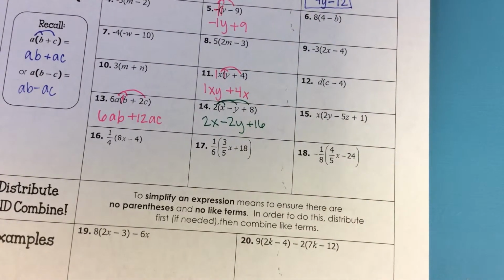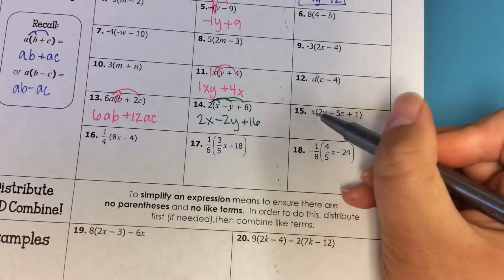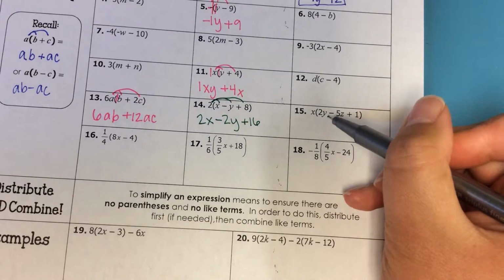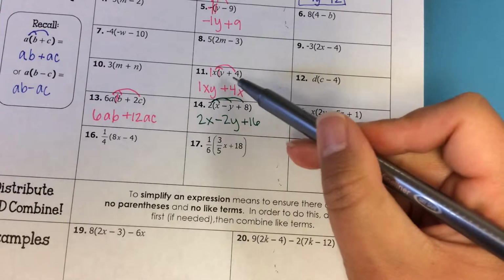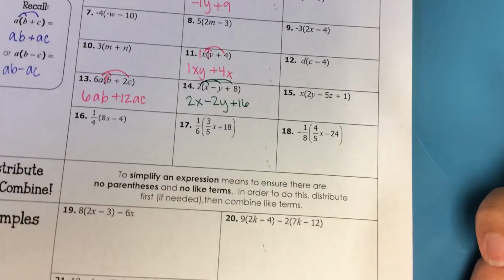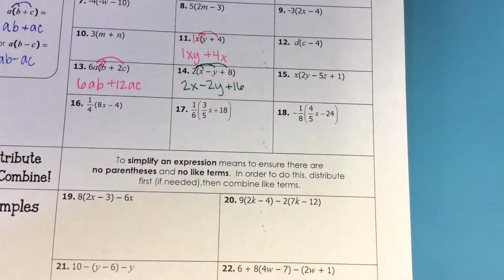Okay, so you're doing the same thing with 15, only you're multiplying the x through. It's going to be very similar to what we did on number 11 and 13. Okay, on number 16, we can take our calculator and actually type in 1/4 times 8. And when we do that, we get a 2x.